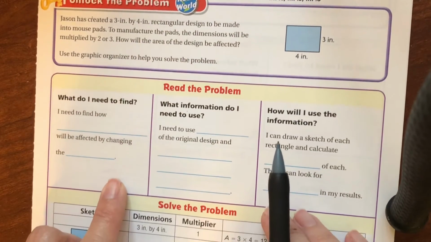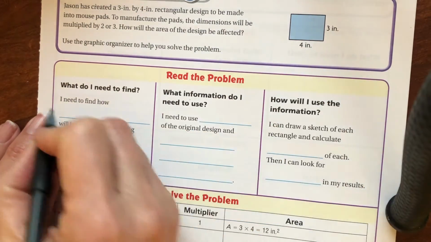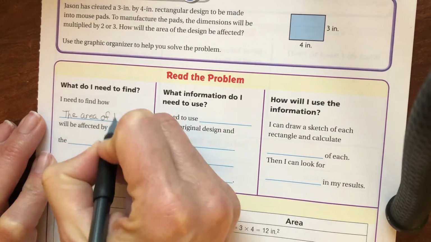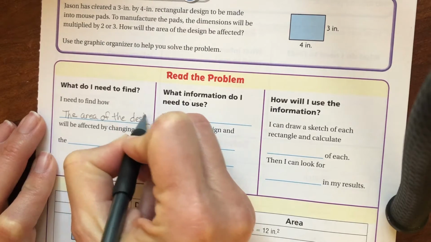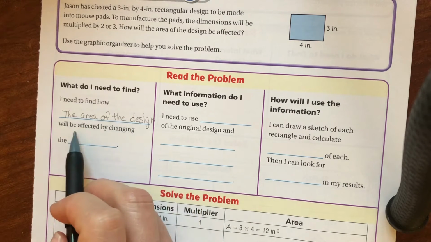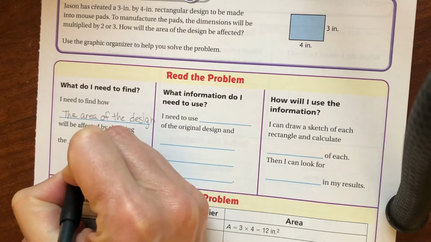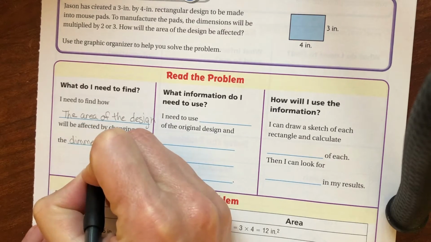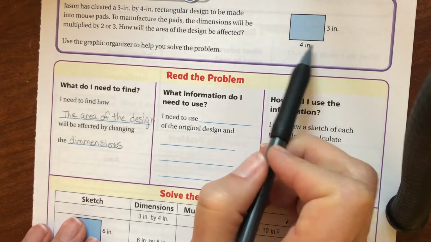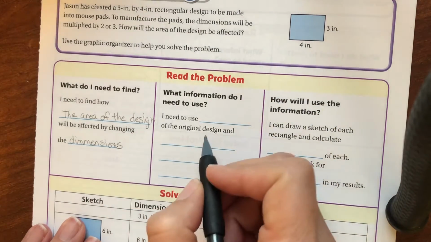So the first question is, what do I need to find? I need to find the area of this design. And I need to find how the area of the design will be affected by changing the dimensions. Dimensions are essentially the size, so the dimensions at the moment are 3 and 4. They're the measurements of the figure.